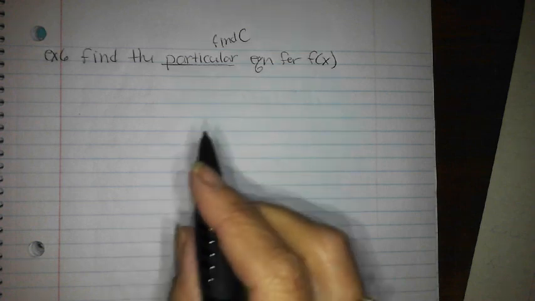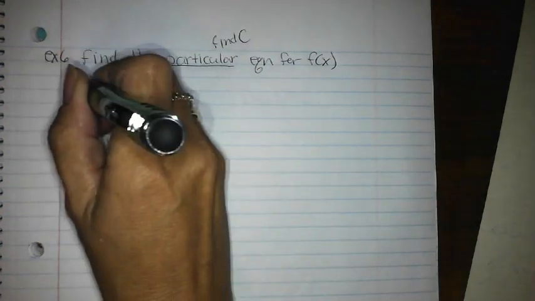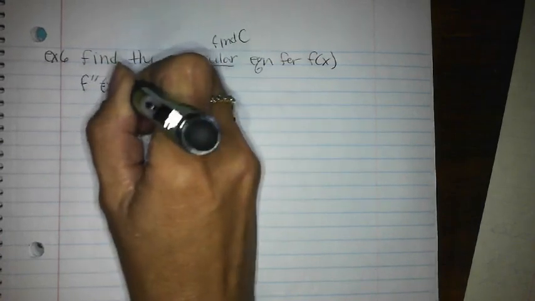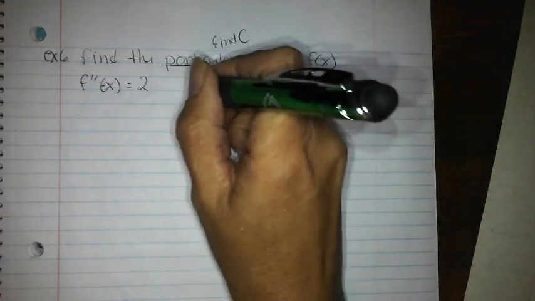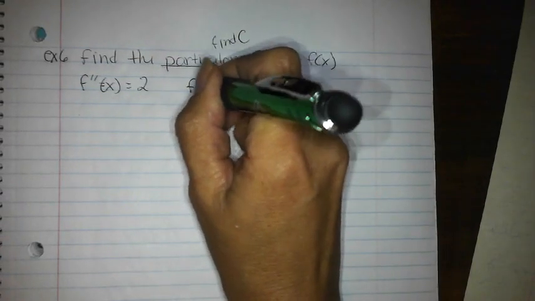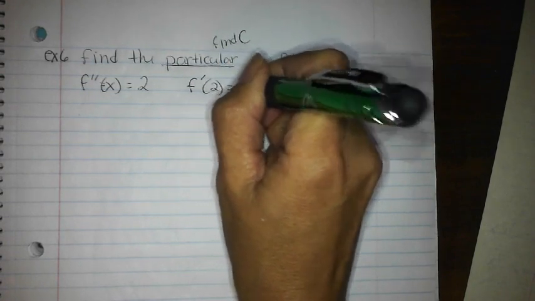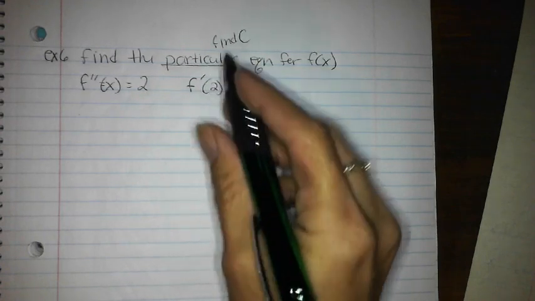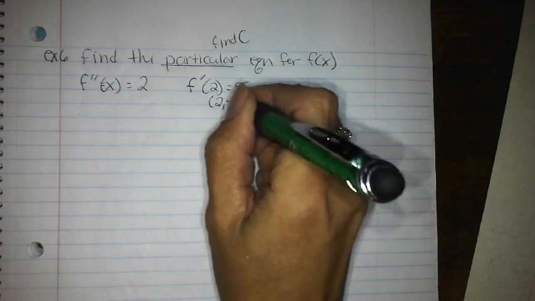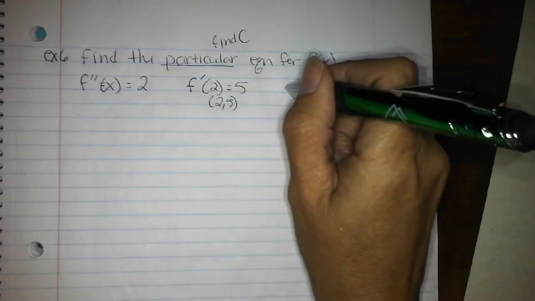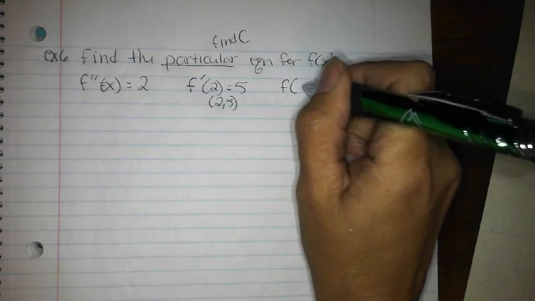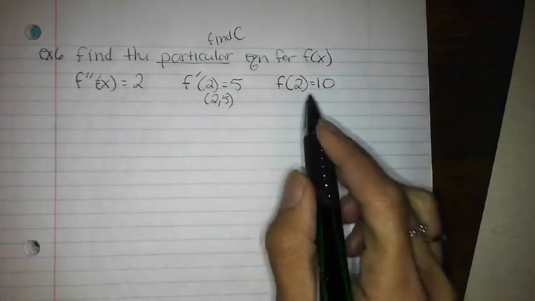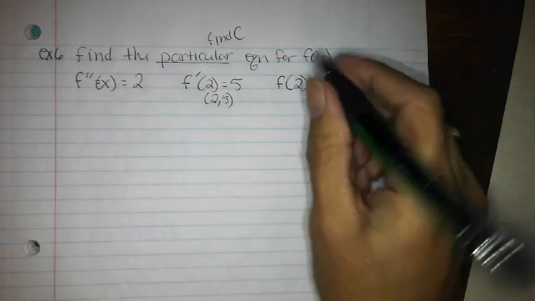But take a look. Here's what we know. I know that the second derivative of f of x comes out equal to 2. I know that the first derivative, when you plug in 2, you get a value of 5. So this is giving you an ordered pair on the first derivative. That ordered pair has an x value of 2 and a y value of 5. And I also know that on function f, when x is 2, the y value is 10. So there's an ordered pair on function f, the one we're looking for.